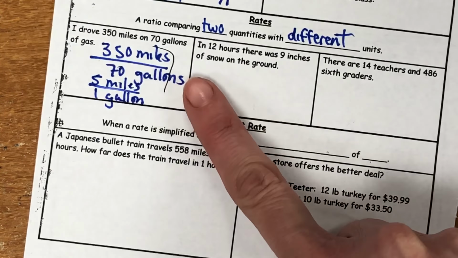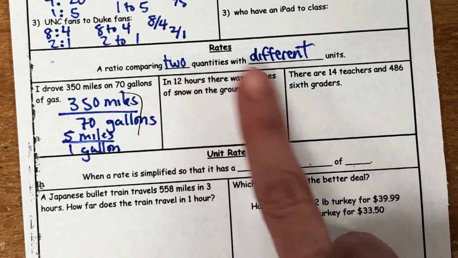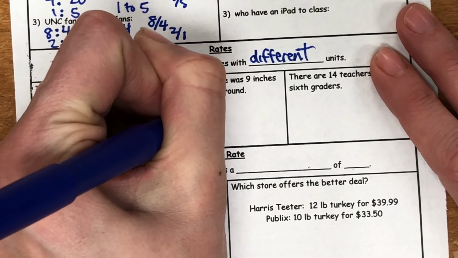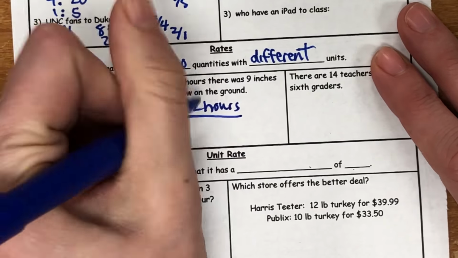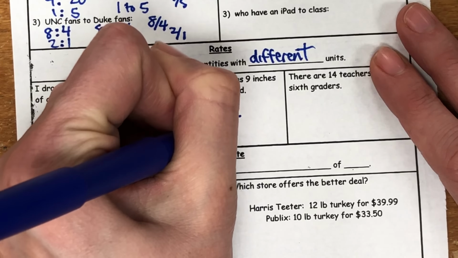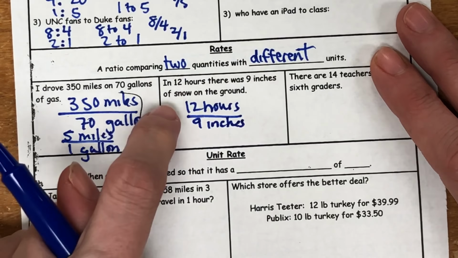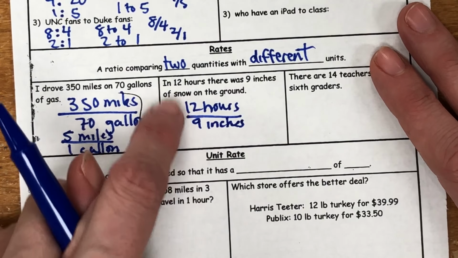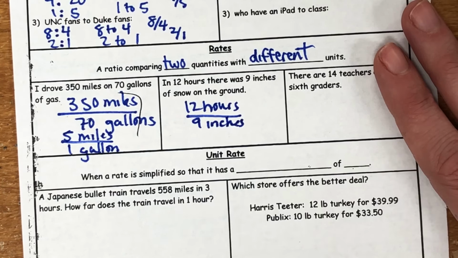Now I'm comparing hours to inches. So I got 12 hours over 9 inches. That means I want to know how many hours per inch.